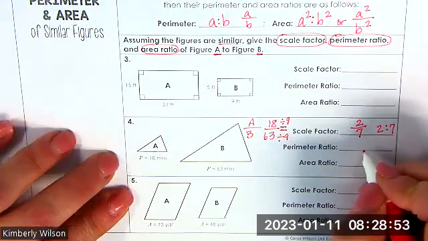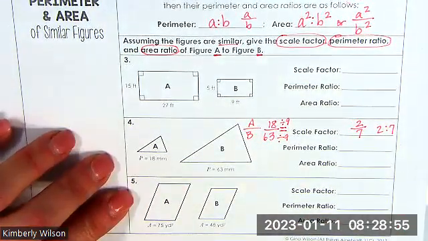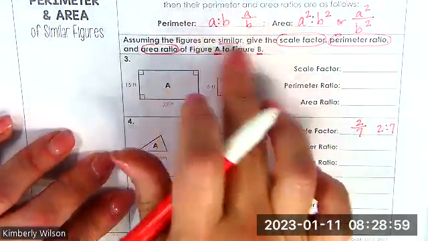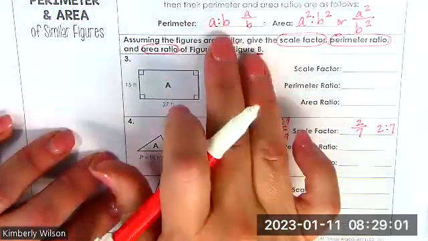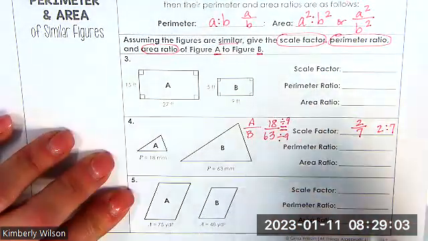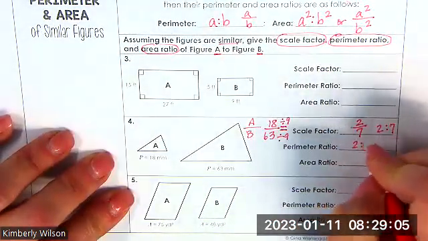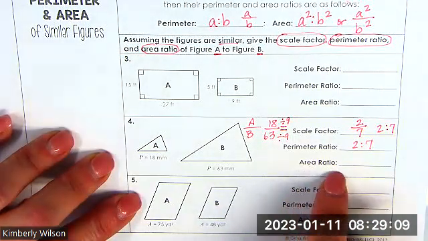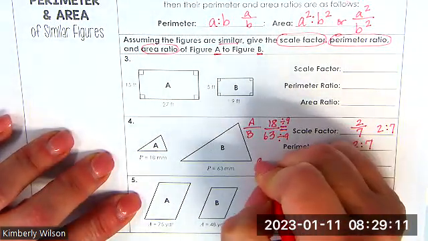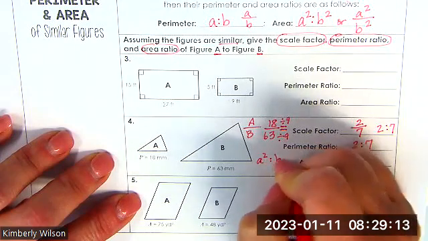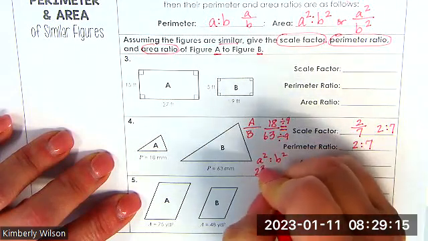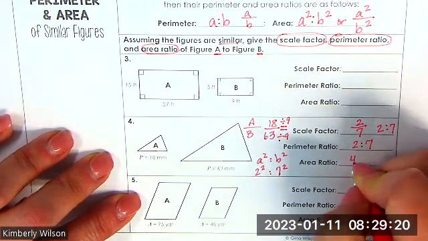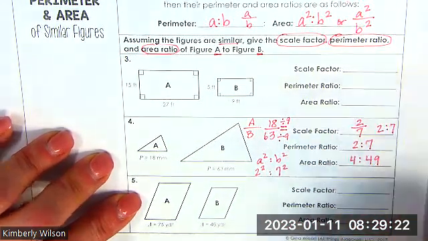The perimeter ratio is going to be the same, because it's just A over B. Nothing's different. Where it comes in to be different is the area ratio, because that's where I have to do A squared to B squared. So I'm doing 2 squared to 7 squared, which gives me 4 to 49.